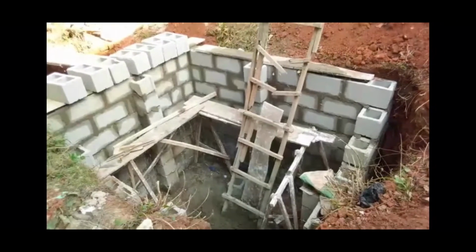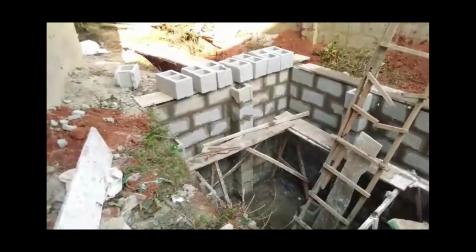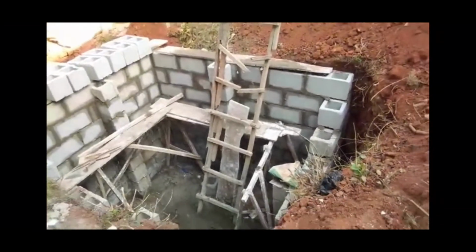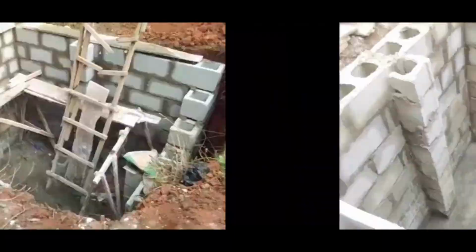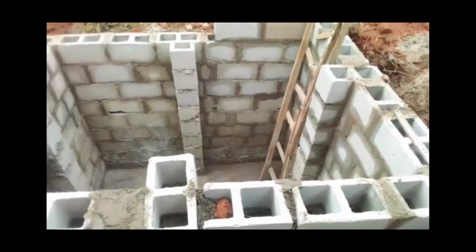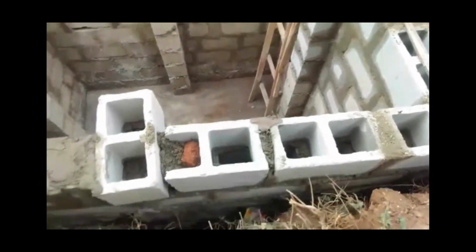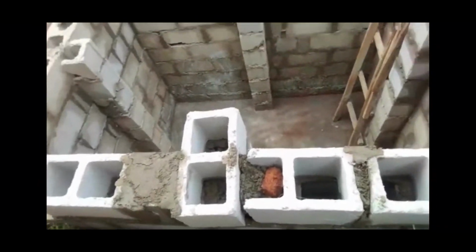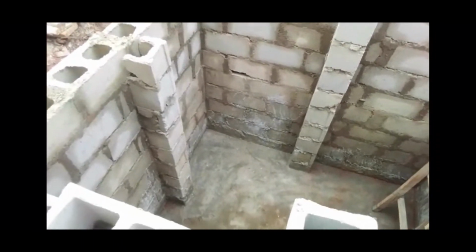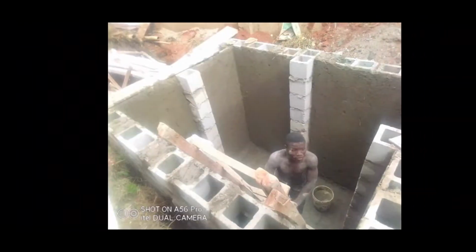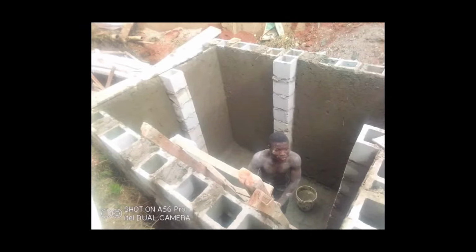So I'm going to show you what we are doing after that. Just bear with me. That one I've shown you. So the 9 inches blocks, in this case, because it is inside the ground, we use 1 bag of cement for 30 blocks. But when we're building the house, we use 35 blocks to 40 blocks to 1 bag.